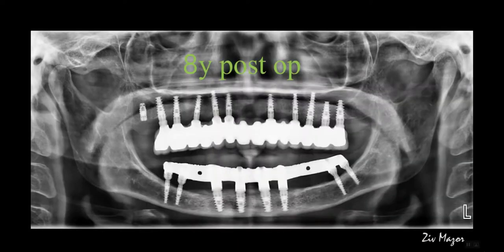Here is an 8-year post-op of that particular case. So actually you can see how the implants are functioning. Everything looks beautiful. No infections, no bone resorption. Patient is extremely happy. So this is a way how, by an outside-the-box approach, we can address those atrophic ridges.